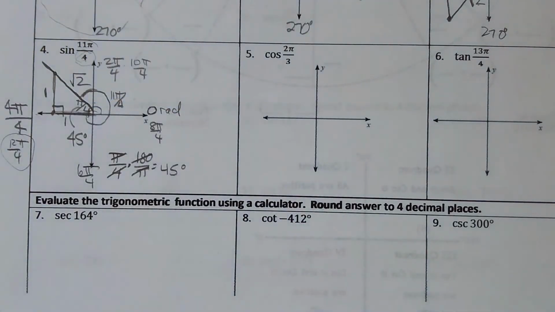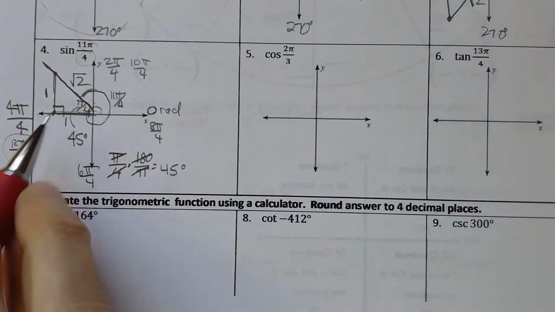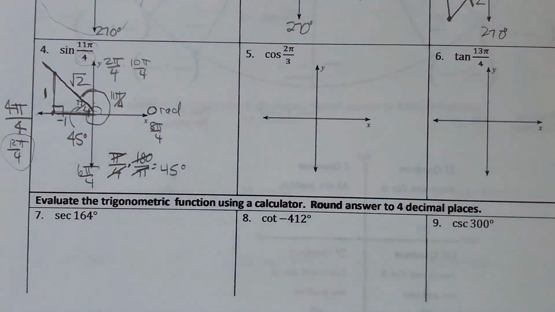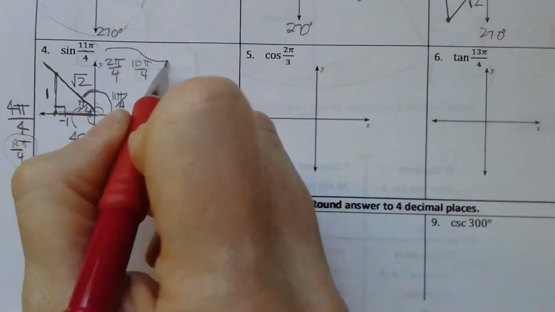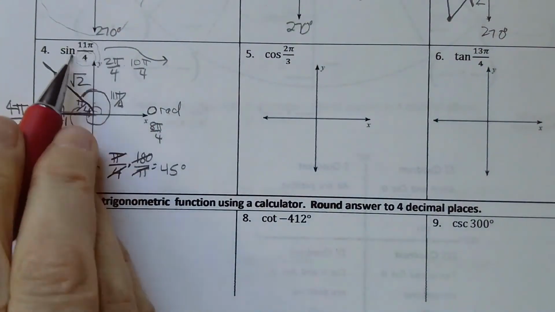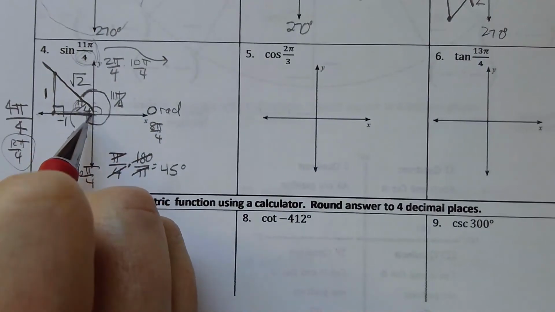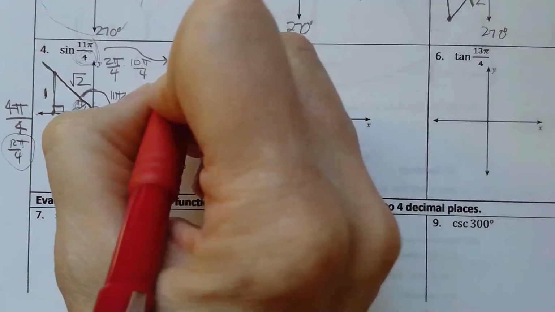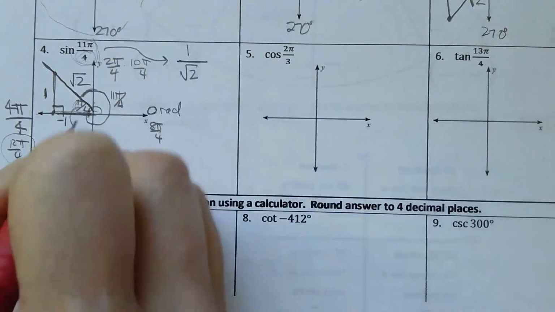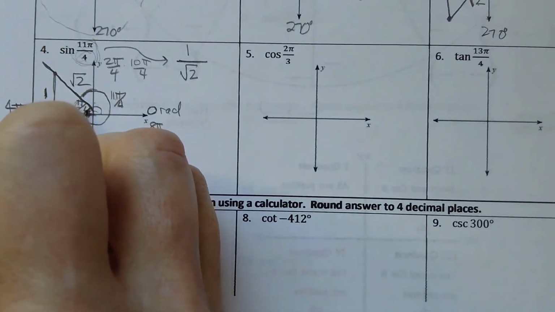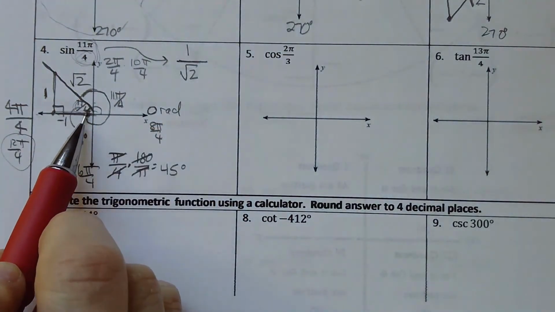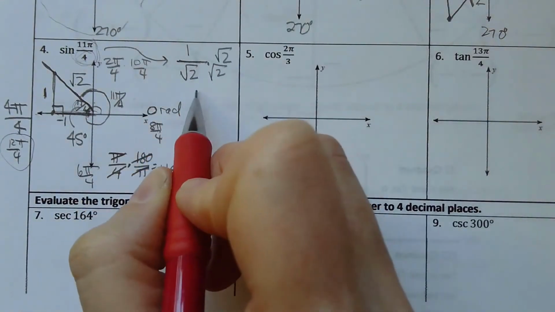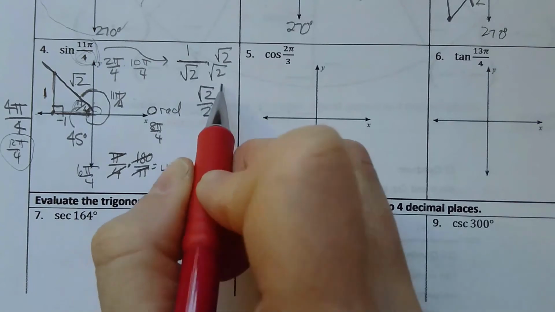Square root of 2. Okay, now we're in quadrant 2. So x has to be negative while y is positive. Hypotenuse always positive. Okay, so the sine of 11 pi over 4, I'm going to just use my little reference triangle, is going to be opposite over hypotenuse, 1 over root 2. And I'm going from this angle right here, this 45-degree angle here. So then I go root 2 to rationalize, and I get root 2 over 2.